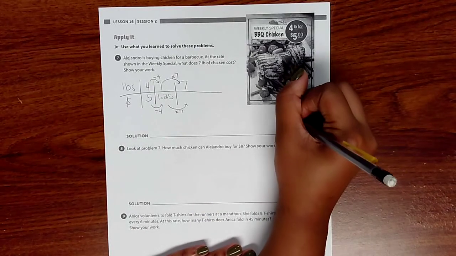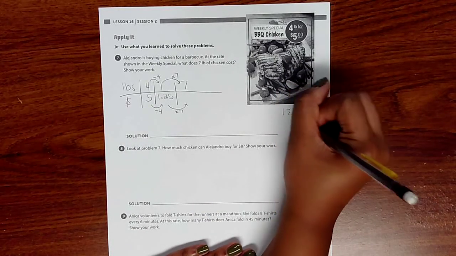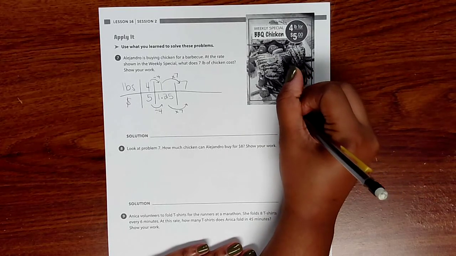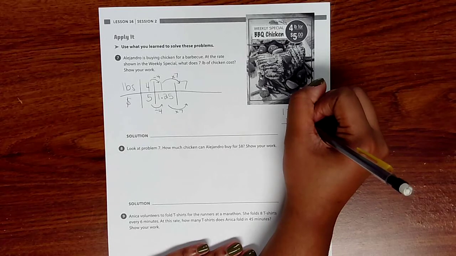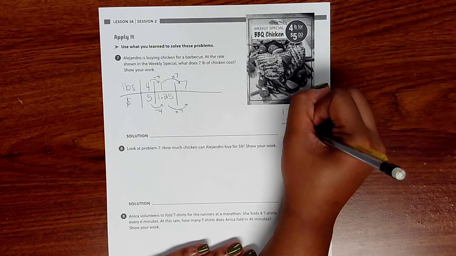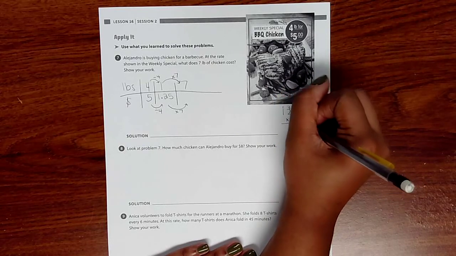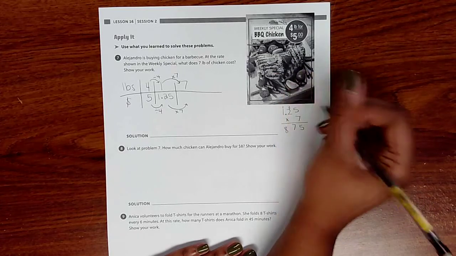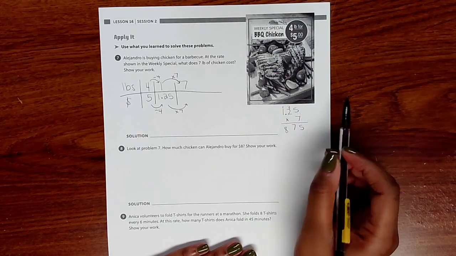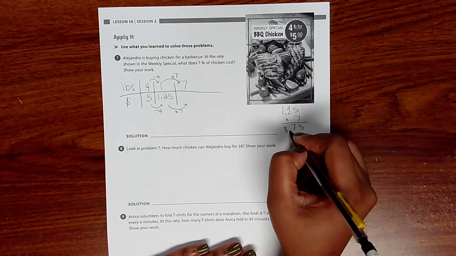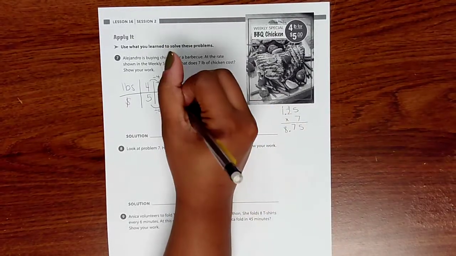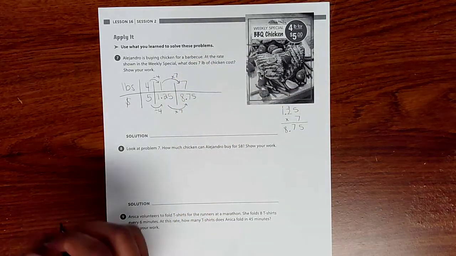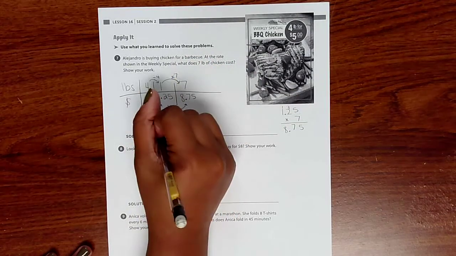You know how to do that. 125 times 7. 5 times 7 is 35, carry the 3. 7 times 2 is 14, plus 3 is 17. And 7 times 1 is 7, plus 1 is 8. Our decimal point was right here. We have 2 numbers after our decimal place, none here. So we need 2 here. So this should be $8.75, right? And so that's how much it's going to cost for 7 pounds of chicken.